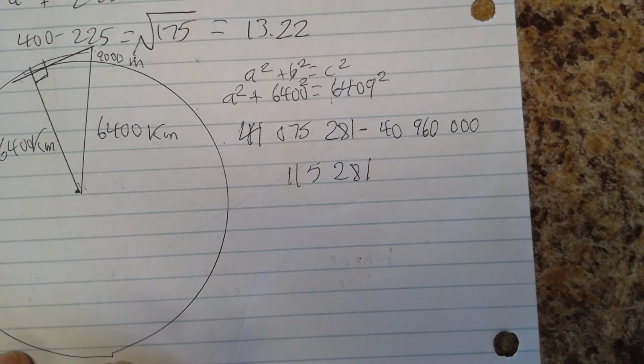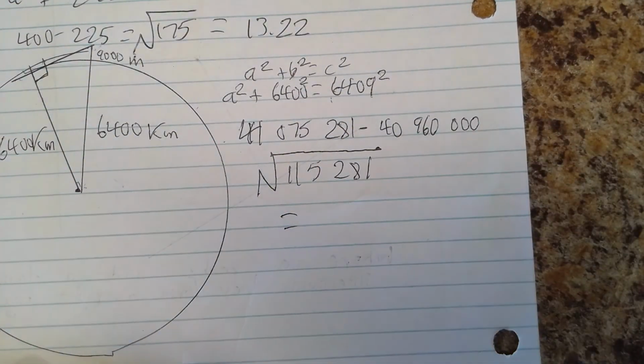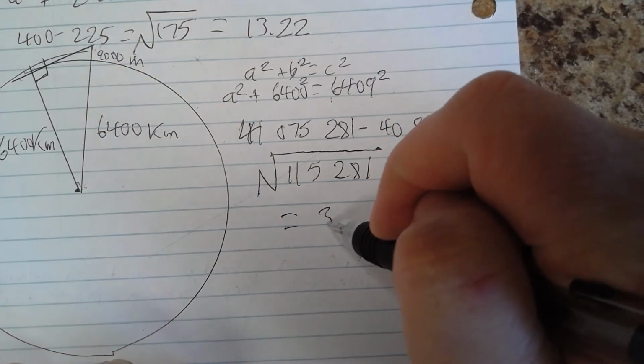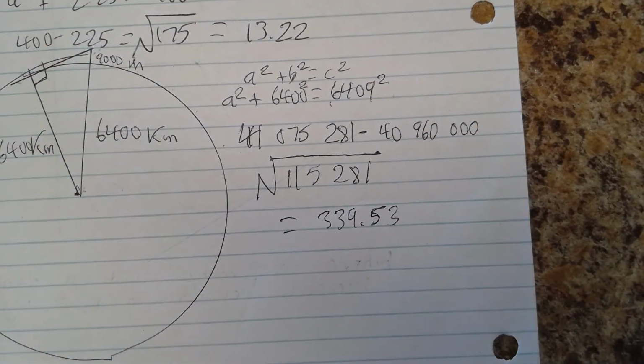$115,281, and of course our last step is to find the square root of this. $339.5. 339.53. She is pretty much 340 kilometers from the horizon, this curious passenger. How she would get those numbers to make that calculation, I don't know. But I guess we just had them here and we did it.